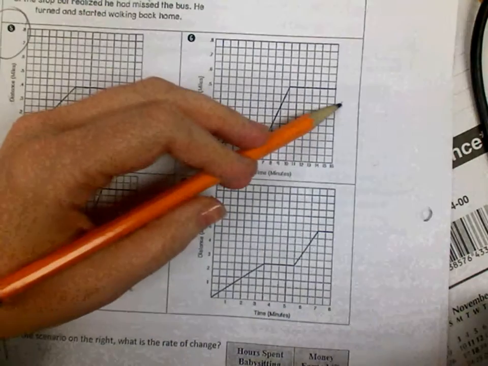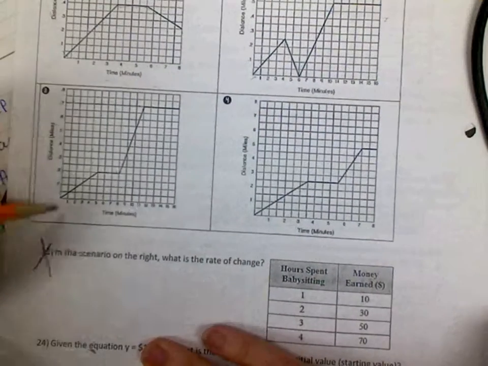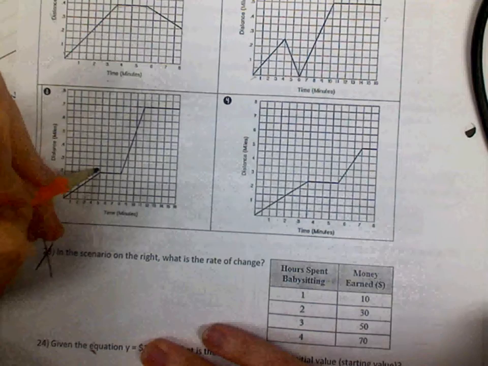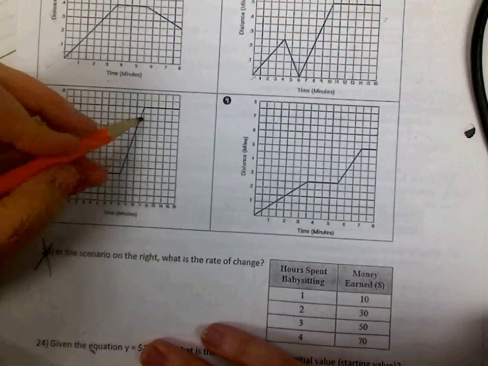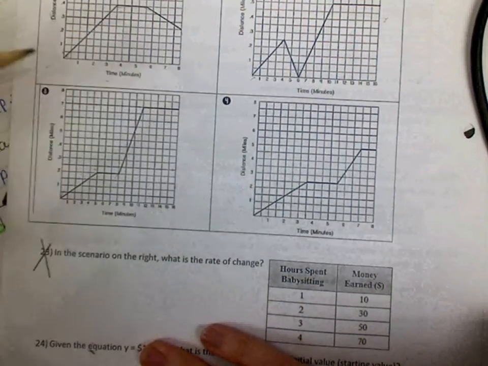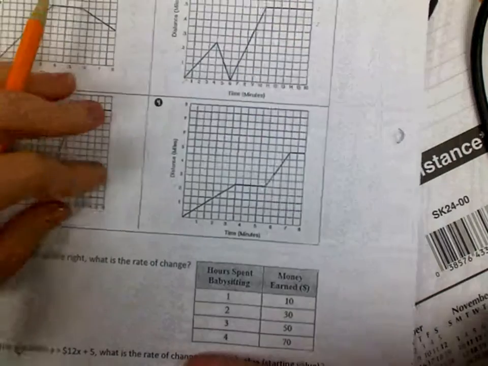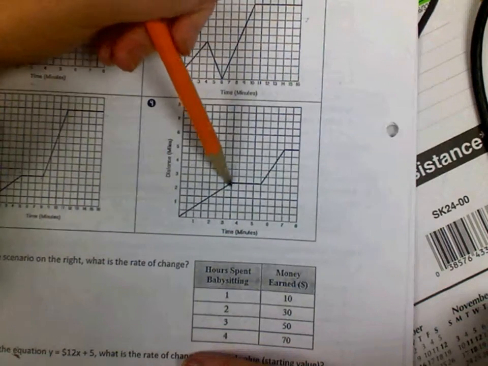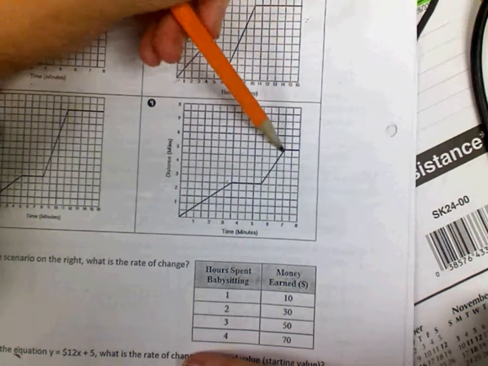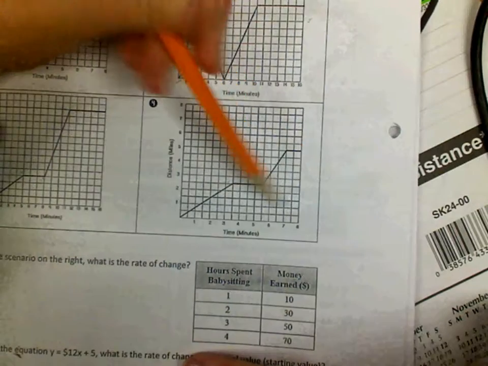So that doesn't make sense. Here, he goes to the bus stop, waits, runs again, and then waits again. So that one doesn't make sense either. For this one, he runs to the bus stop, waits, runs again, and waits. This one never shows him going back home. So that one's not right, and it is the first one.